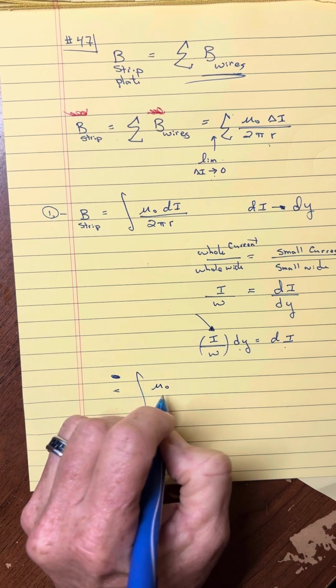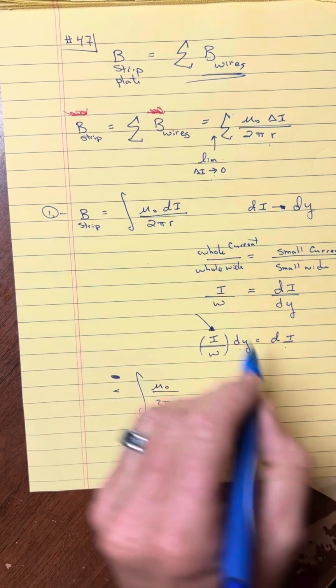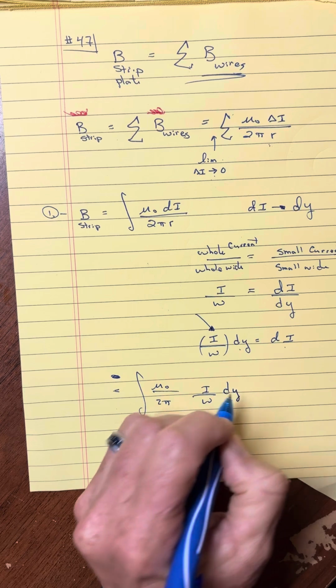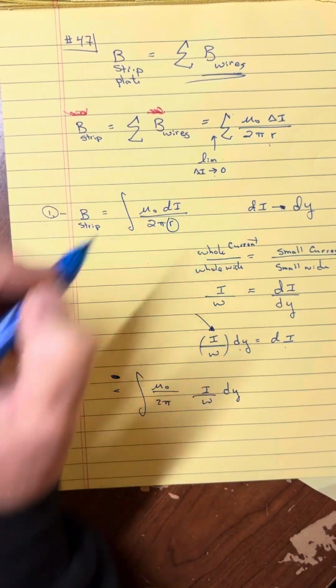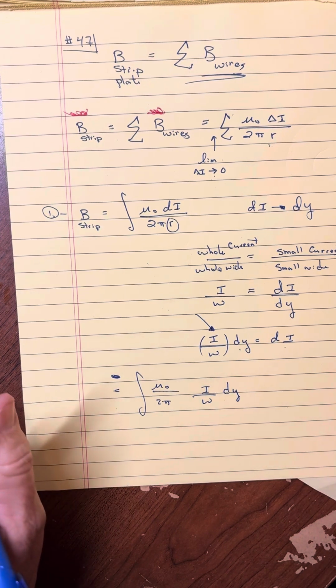Maybe I'll just call it a factor. And then say my di becomes I over W dy. You'll notice I skipped over the r, because the r is the distance away that it is.